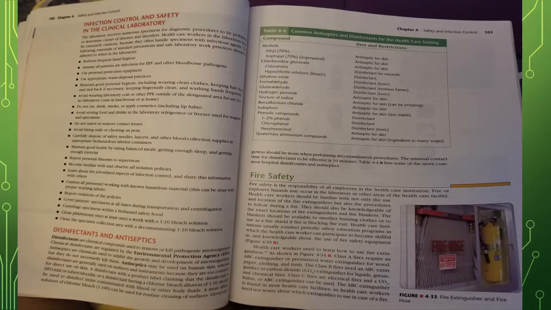Infection control and safety in the clinical laboratory. The laboratory receives numerous specimens for diagnostic procedures to be performed to determine causes of disease and disorders. Healthcare workers in the laboratory must be extremely cautious because they often handle specimens with infectious agents. The following essentials of standard precautions and safe laboratory work practices should be adhered to when in the laboratory. Perform frequent hand hygiene. Assume all patients are infectious for HIV and other bloodborne pathogens. Use personal protective equipment. Use appropriate waste disposal practices.